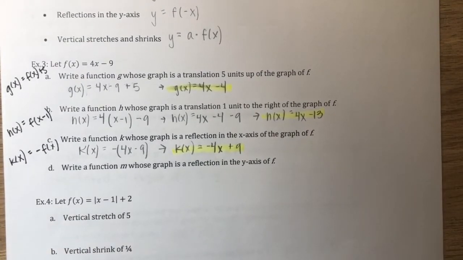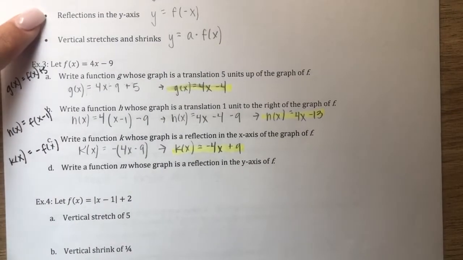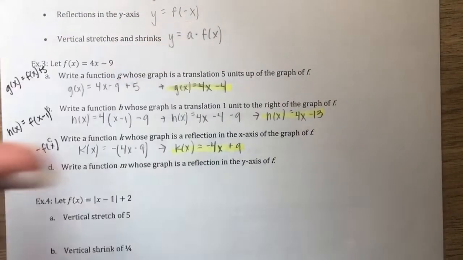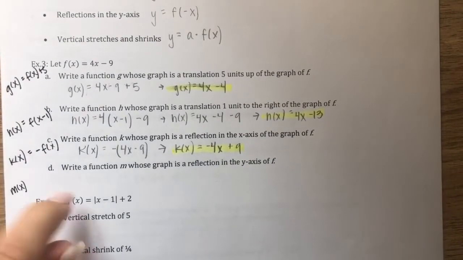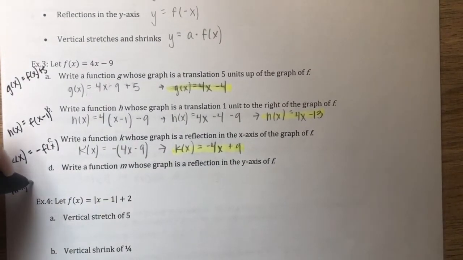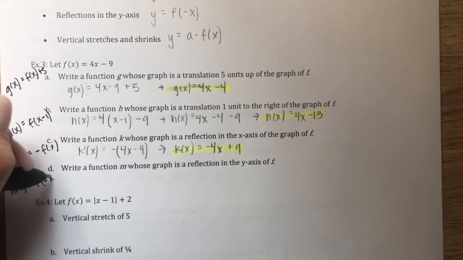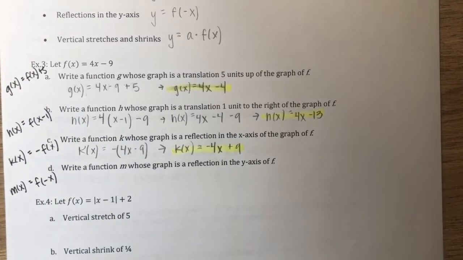And then last one for this example, write a function m whose graph is a reflection in the y-axis of f. So a reflection in the y-axis, we have to negate the input. So m of x, because our new function is m, is going to be f of negative x, and that just means wherever you see an x, you change it to a negative x.